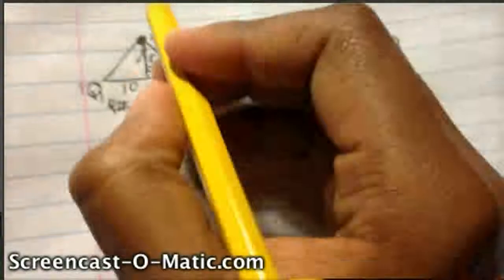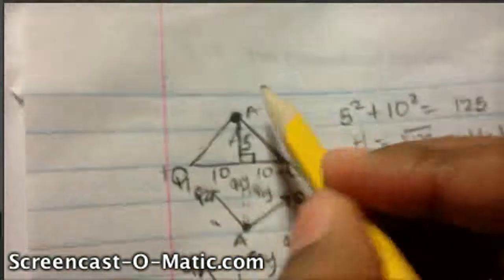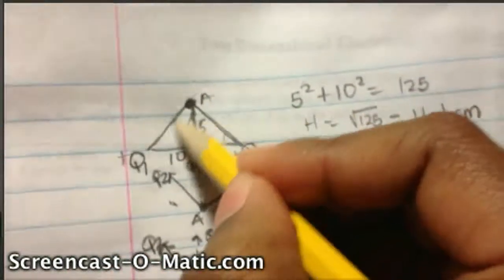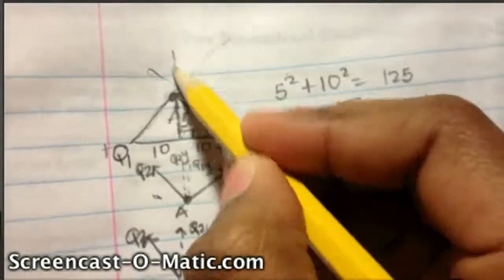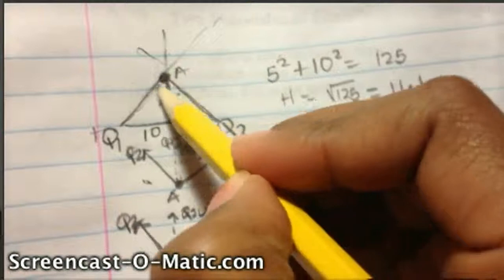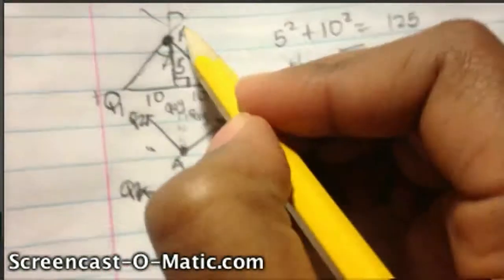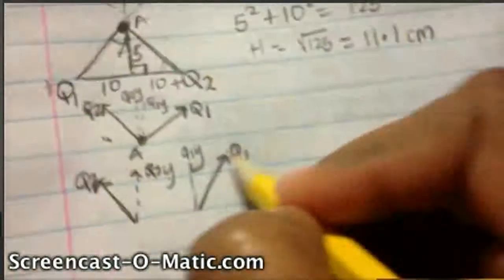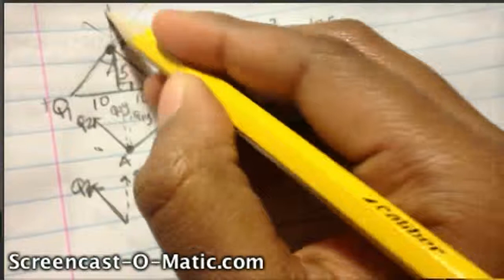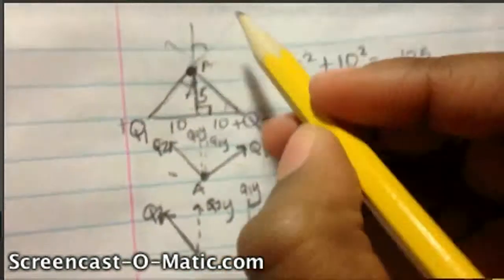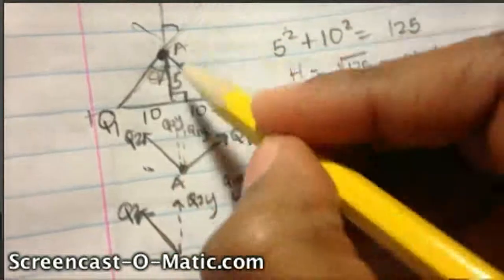So in this triangle, we know that this angle has to equal this angle. And in the force diagram, this is the force Q1. We're trying to find this angle. Because they're opposites, they'll be equal. So we'll call that theta.